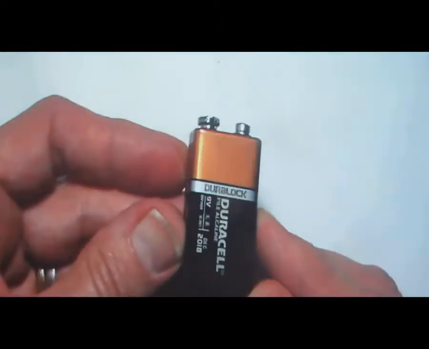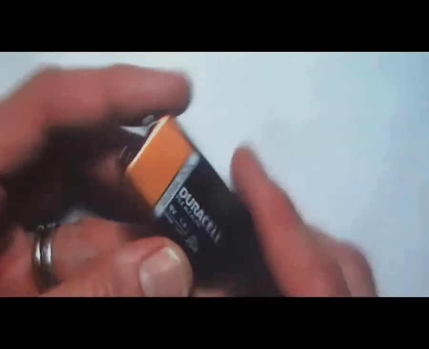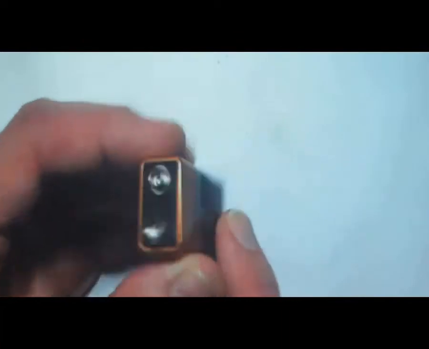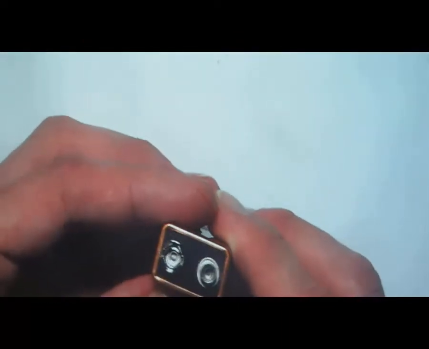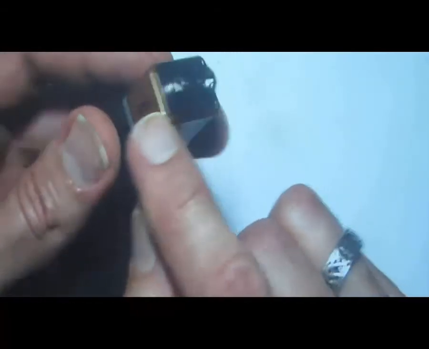Even this kind of battery, what kind is this? Well, this is what we call a 9-volt battery, because the terminals are 9 volts from one to the other. And if you look very carefully, you can see this. Where does it say? Oh, there it is. So on the side it says positive, so that's the positive terminal, that's the negative terminal.